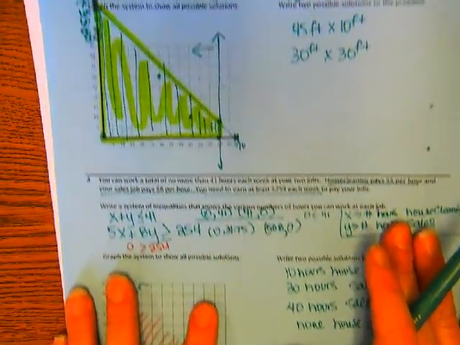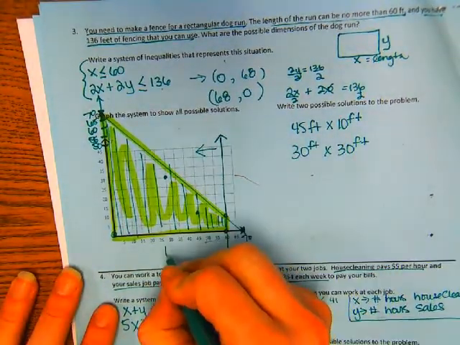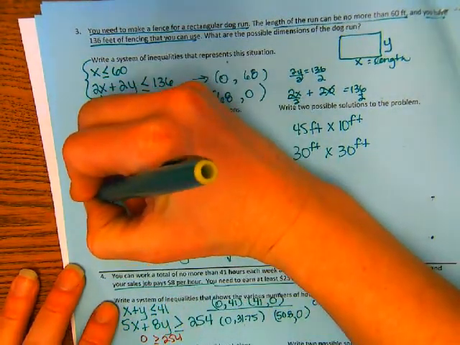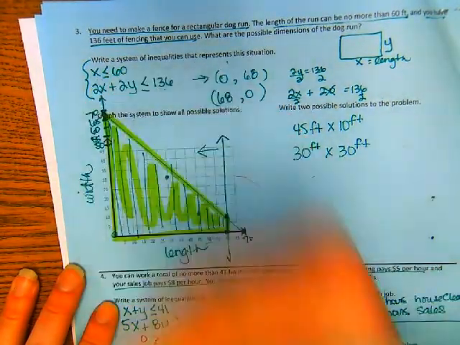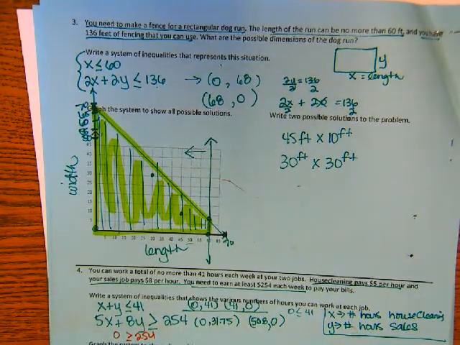Okay, real quickly, let's go back up here. Let's keep in mind that I made X the length, so this is the length of the rectangle. I forgot to label this before, and this is the width of the rectangle. So just wanted to make sure we went back and labeled our X and Y axis for that.